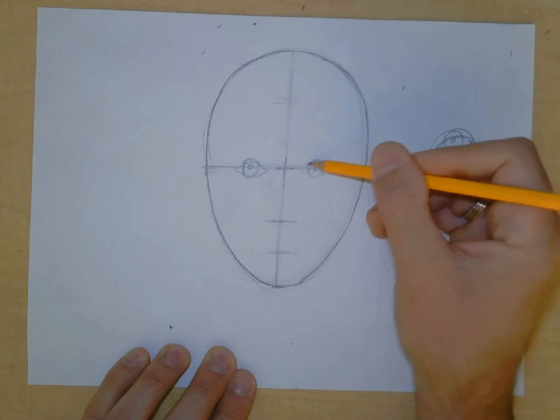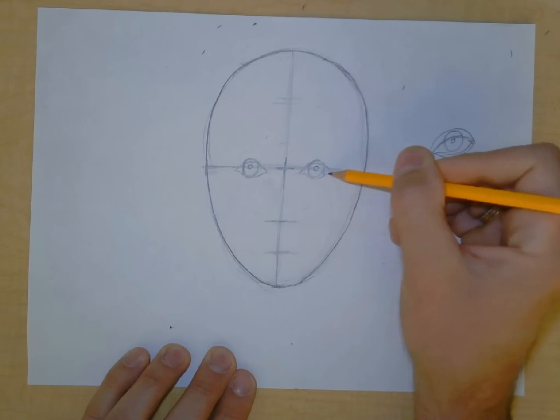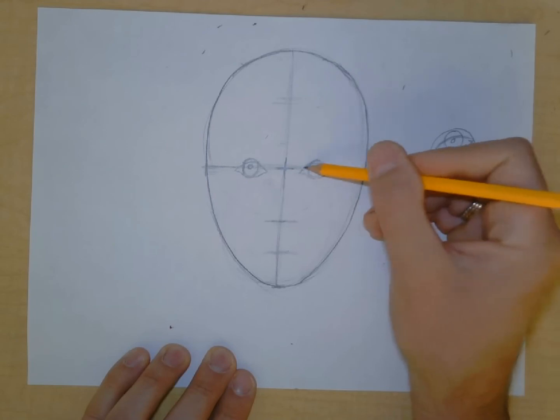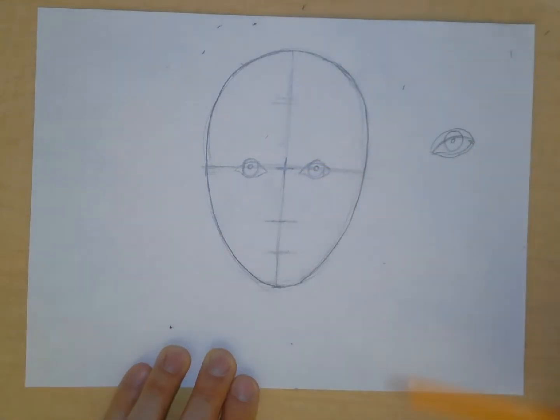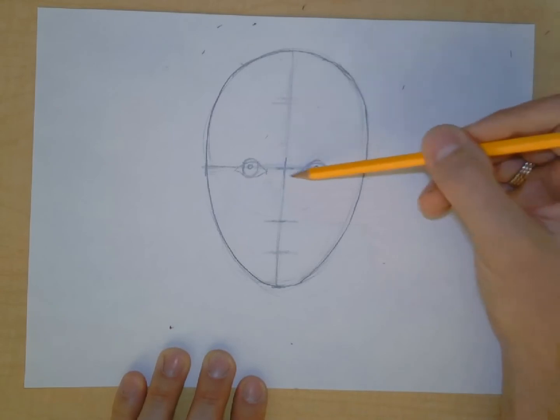I just want to know where the corner of these eyes are going to end up, because the corner of the eyes is going to tell me where to put the nose. Okay? So now what I'm going to do, I want to make sure that the corners of these eyes are spaced evenly from the center line.